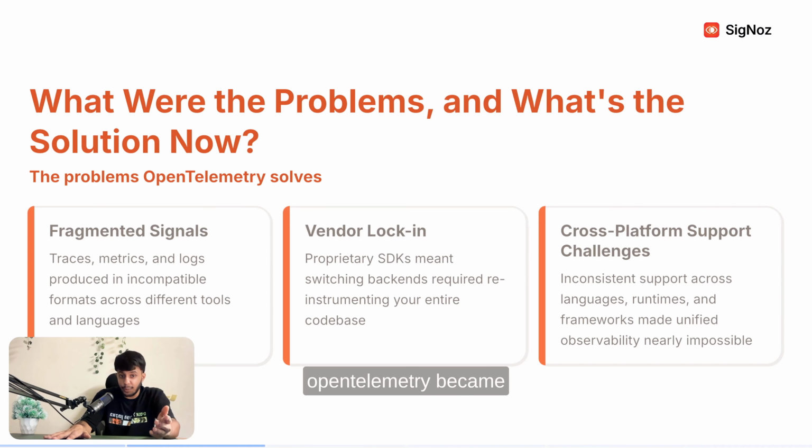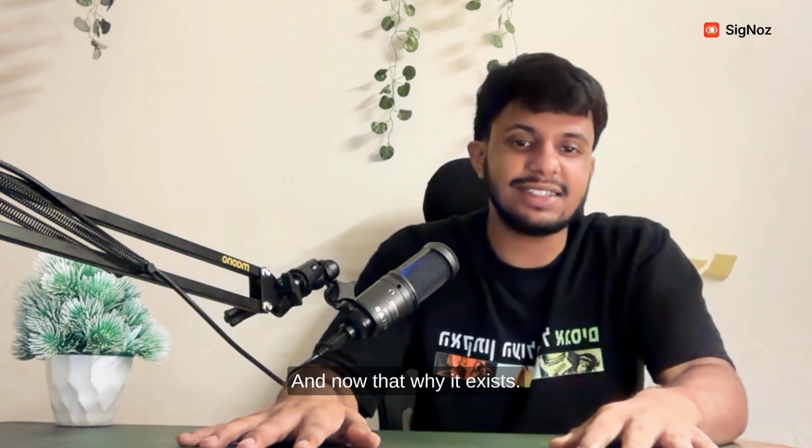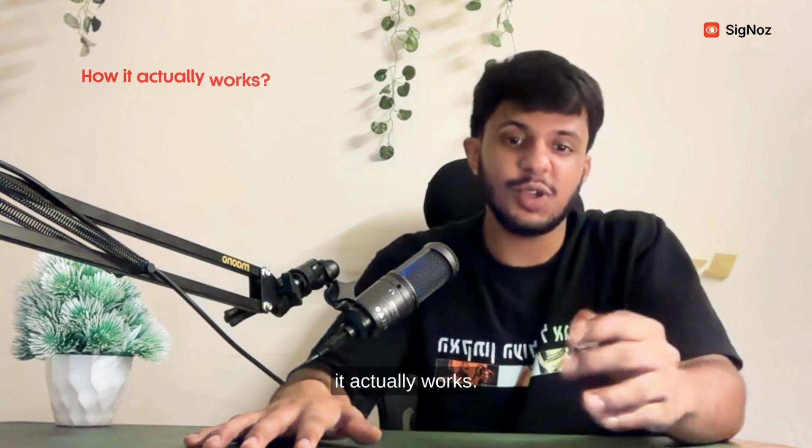So when you ask why OpenTelemetry became the standard, it didn't invent observability. It took three things that were quietly draining engineering time, fragmented signals, vendor lock-in, and per-language chaos, and gave one single clean answer. And now that's why it exists. Let's get into how it actually works.